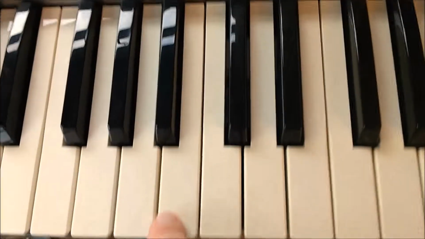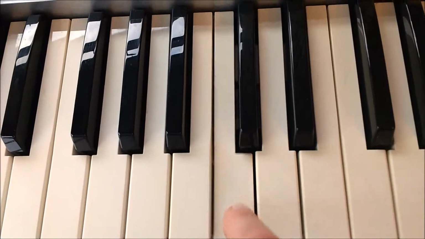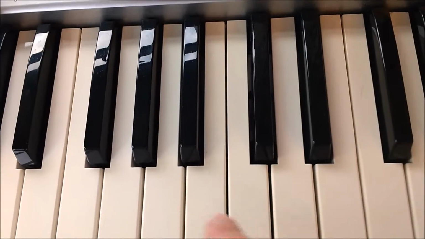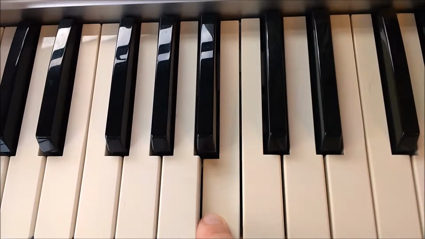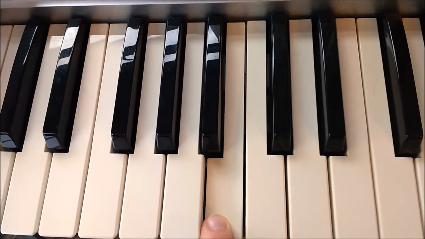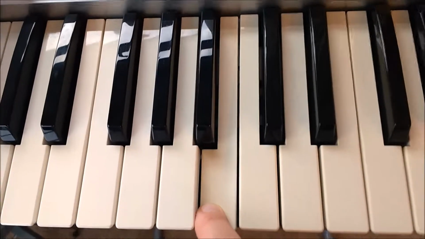So we know B sits here and C sits here. But for the purposes of some scales, we have to call this a C flat. Okay, these are known as enharmonic scales, and this is something we'll be talking about later on. I know it sounds a little bit confusing at the moment.